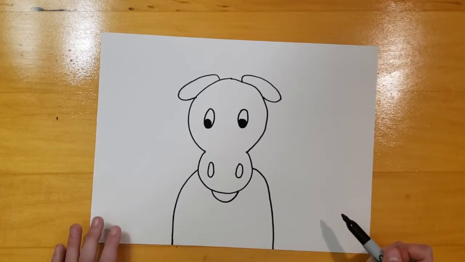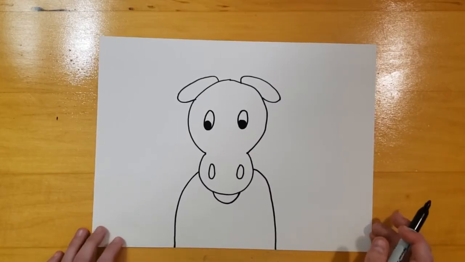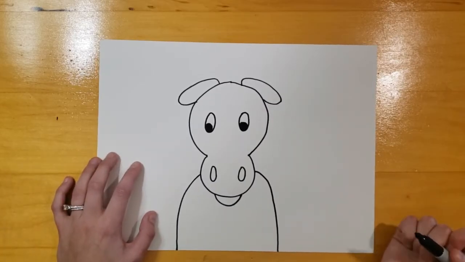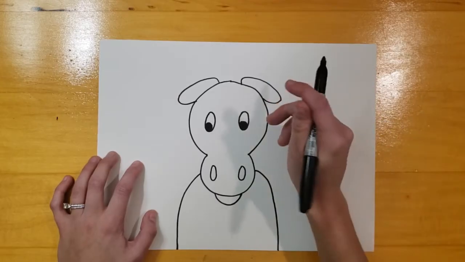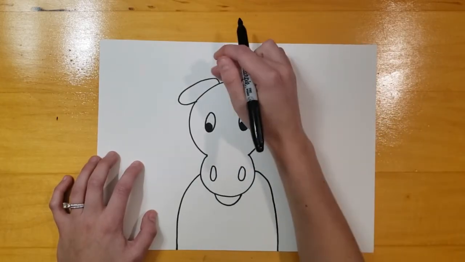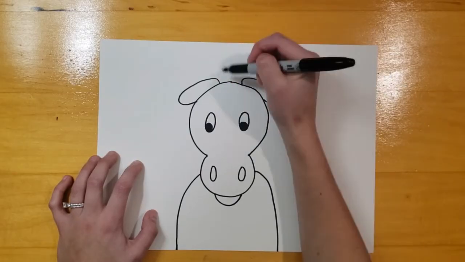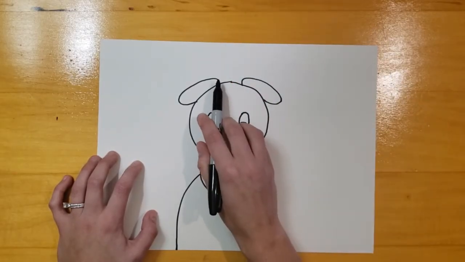Great. Now we're getting into the antlers. Some people call these horns as well. These aren't as tricky as they look. We're going to break it down step by step. At the top of your moose's head, you can put them, maybe you want them behind the ears a little more or towards the center. I'm going to put mine slightly behind his ears.